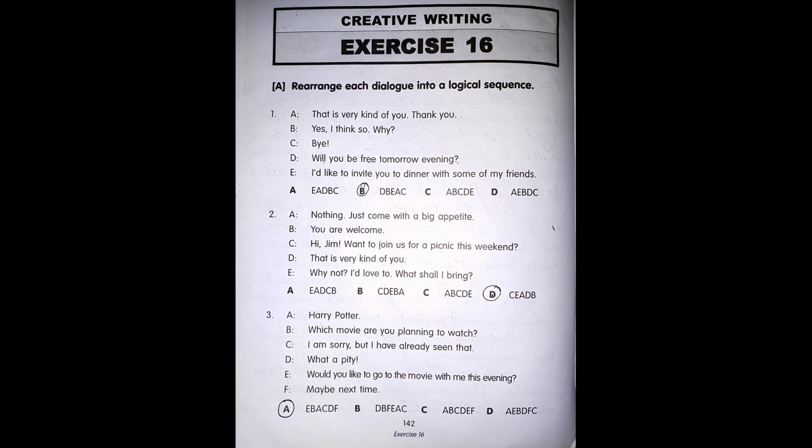Hey, Jim, want to join us for a picnic this weekend? Why not? I would love to. What shall I bring? Nothing, just come with a big appetite. That is very kind of you.